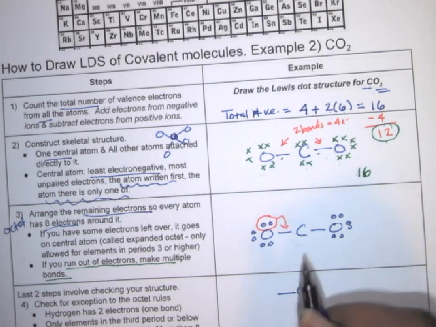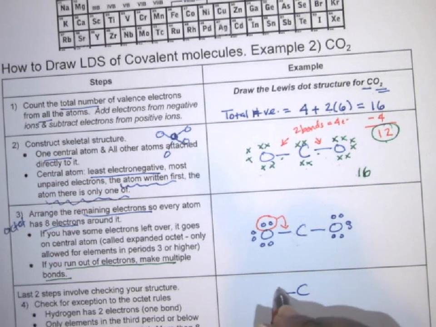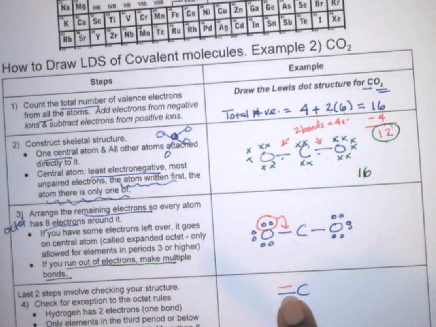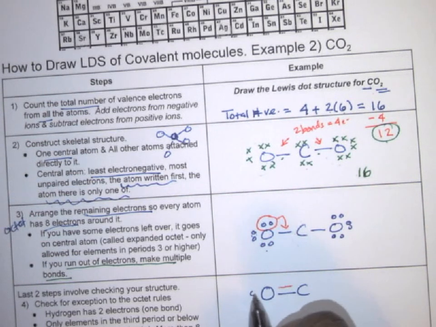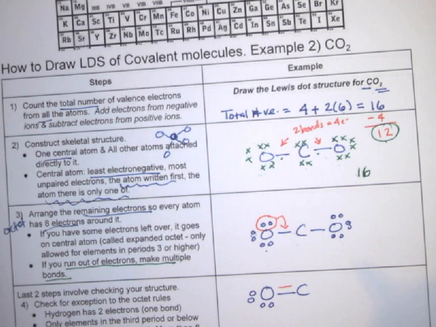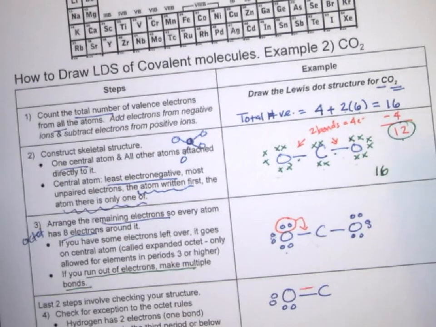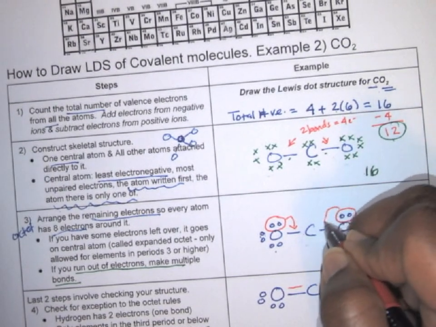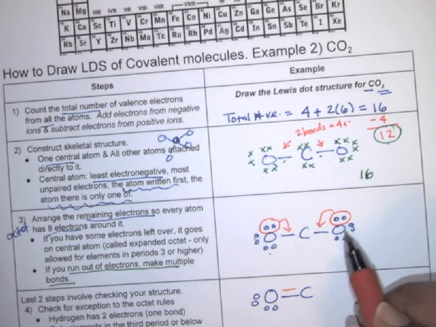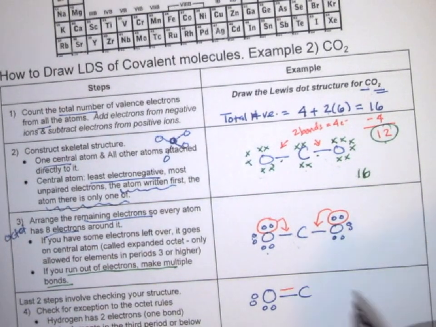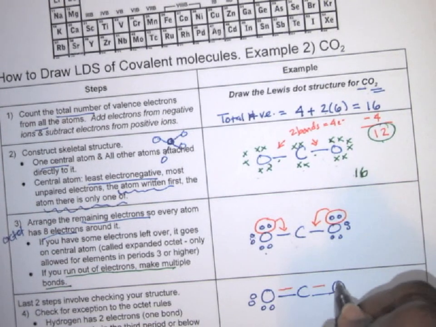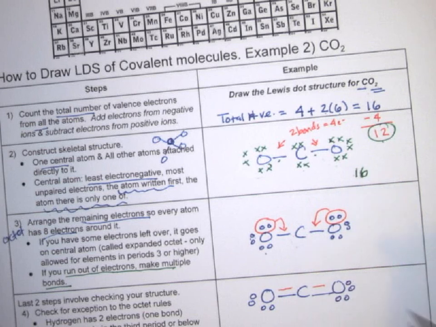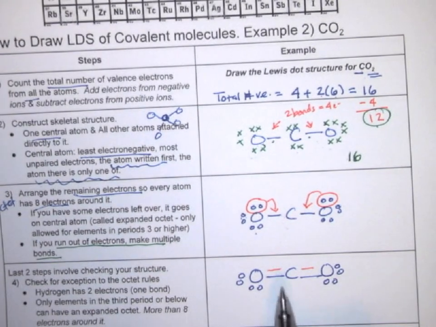So now what we have, I'll make that bond in red so it's easy to see. We have a double bond there. And then this oxygen only has 2 lone pairs on it now. I'm going to do the same thing with the other oxygen. Again, I'm going to take one of these lone pairs on this oxygen. This oxygen has an octet, but this carbon needs a pair, so it has to do some extra sharing. Okay. And now I have a structure where every atom has an octet.